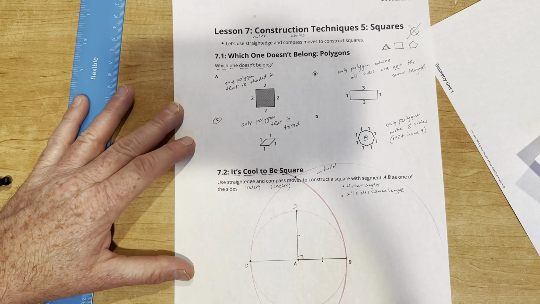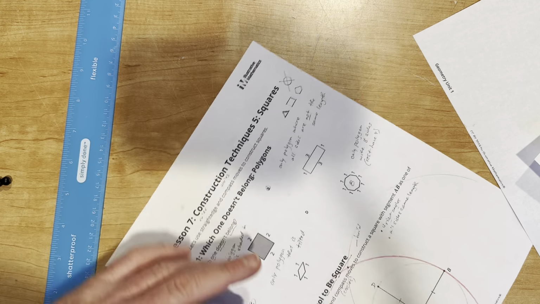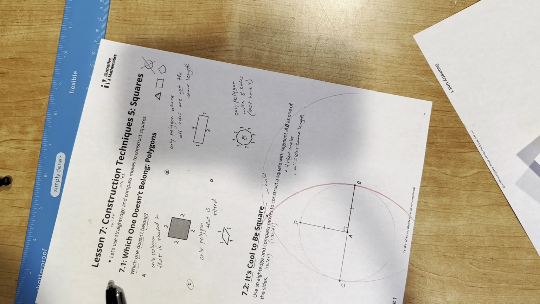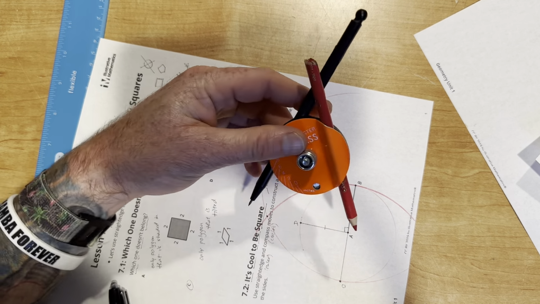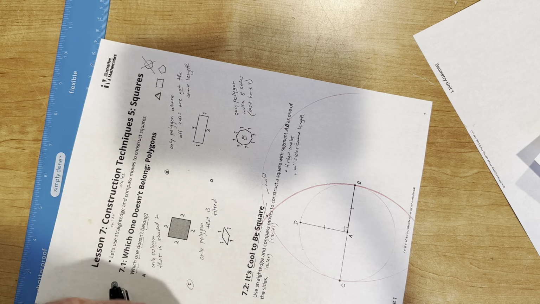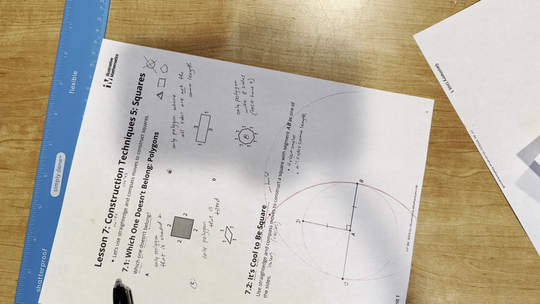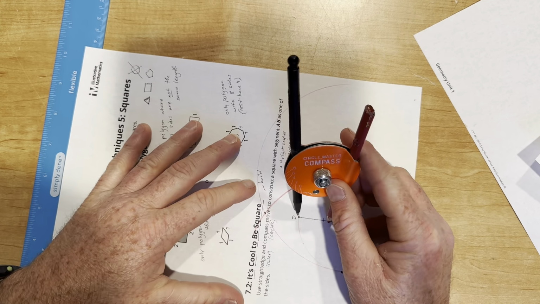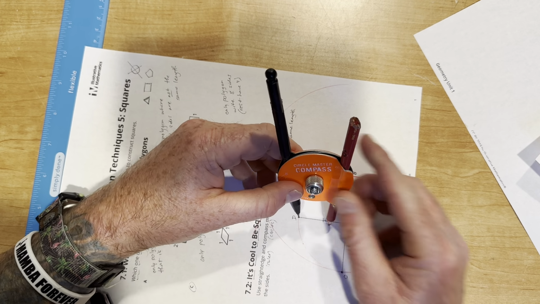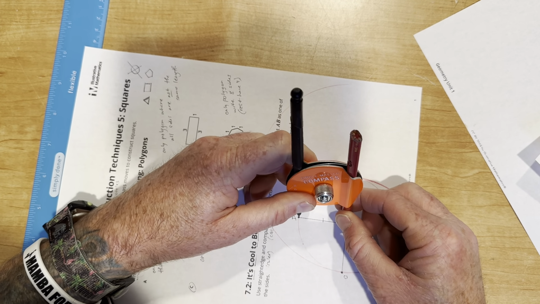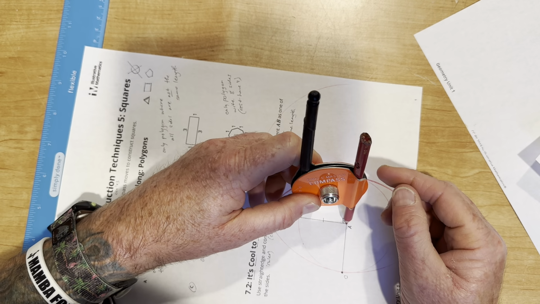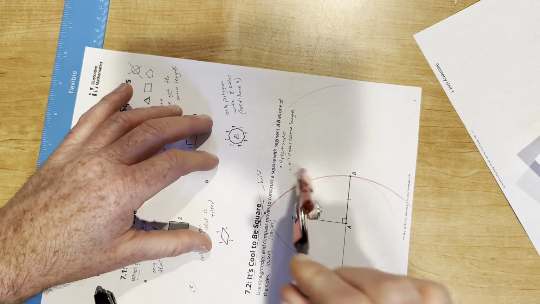Okay, now what we need to do is build the fourth and final point. So I'm going to show you how to do that. Put your point on D. Put your compass on A. And just draw another circle.